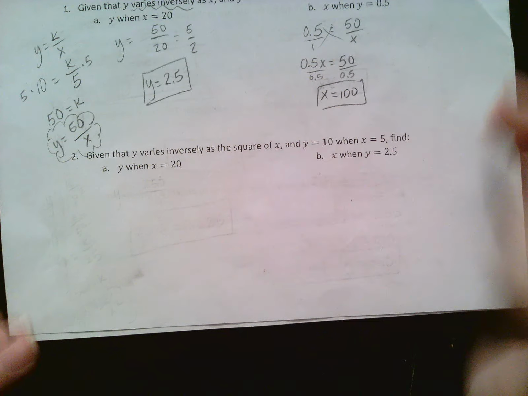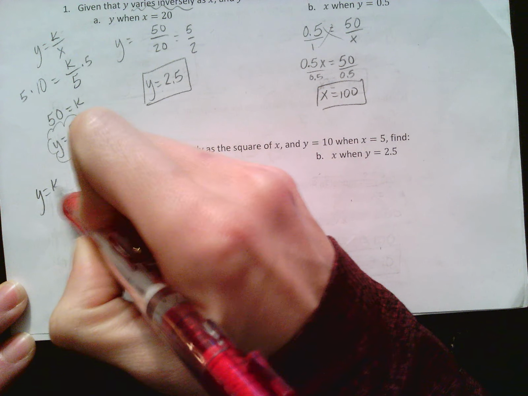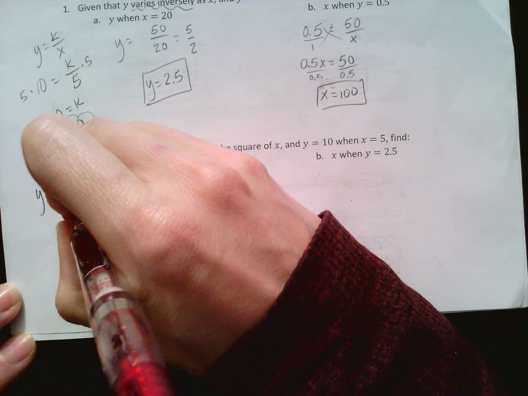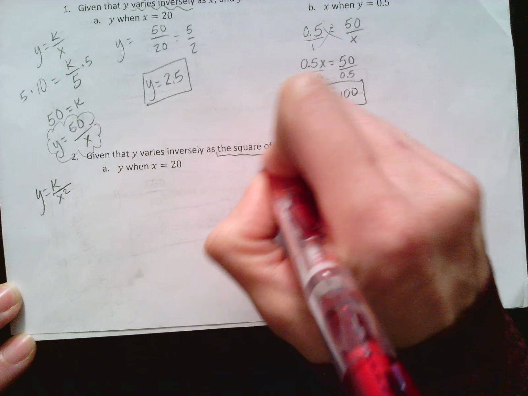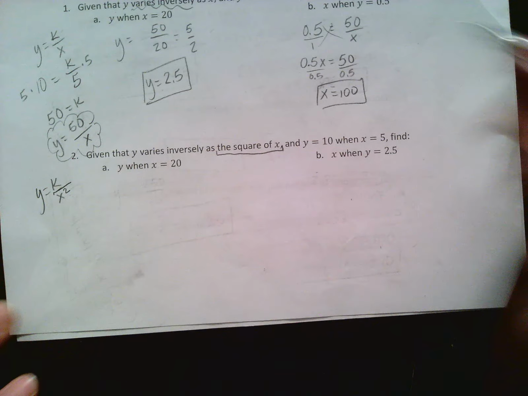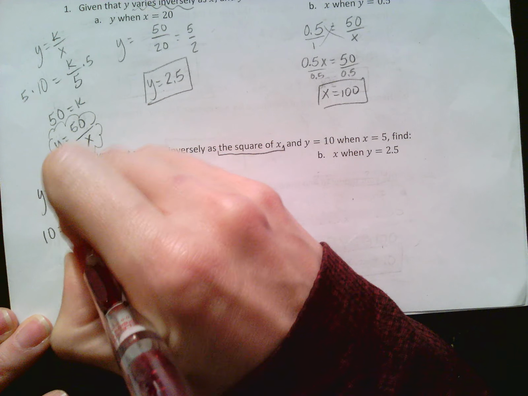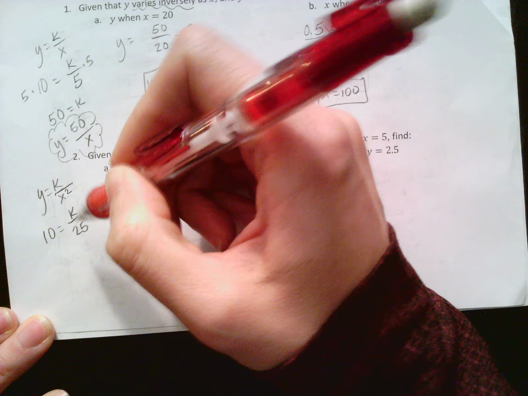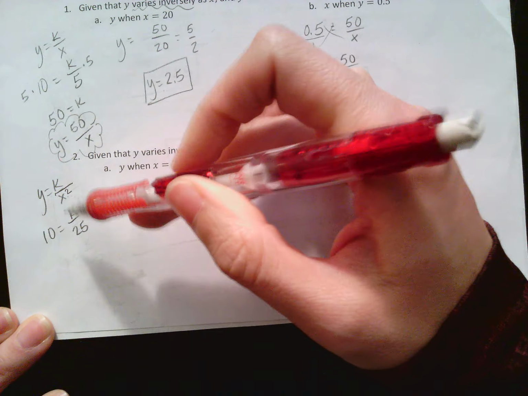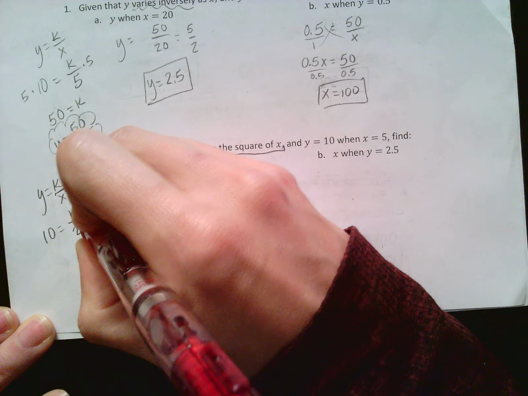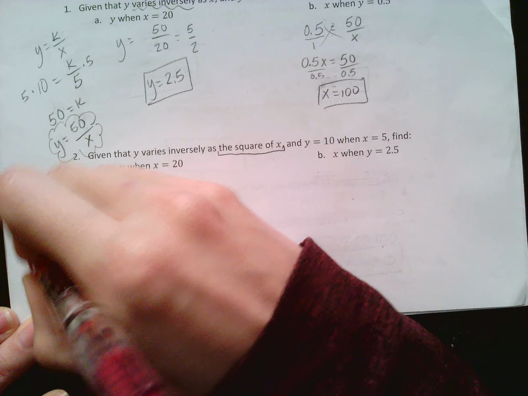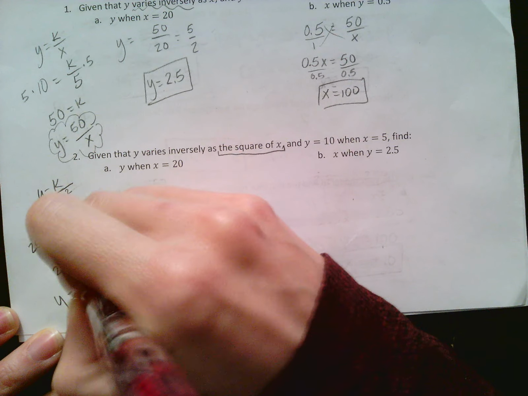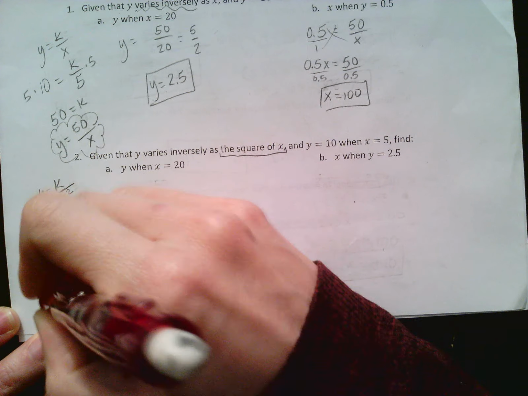Given that y varies inversely as the square of x, y equals k over x squared. I'm going to make sure, because it says the square of x, that this guy's going to be squared. y equals 10 when x equals 5. 5 squared is 25, so I put the 5 in here and then squared it. In order to solve for k, I'm going to multiply both sides by 25. So I get that 250 equals k. My final equation is this.